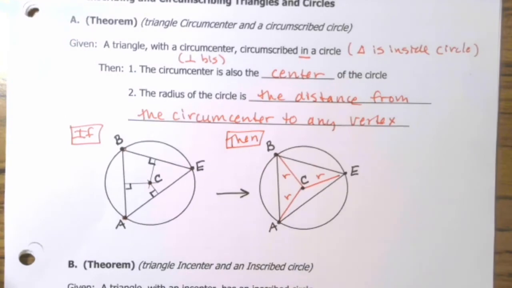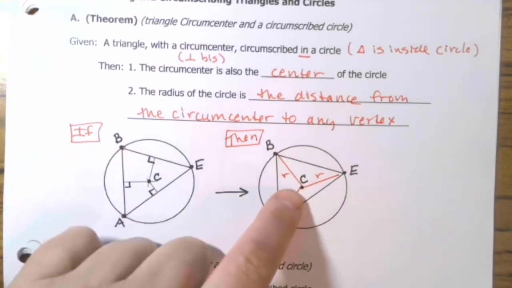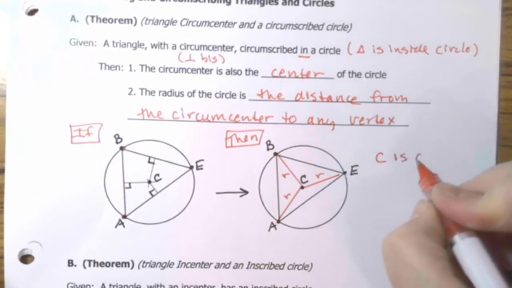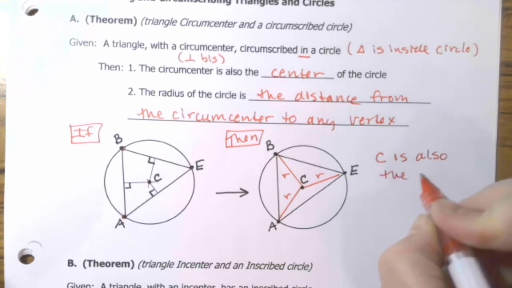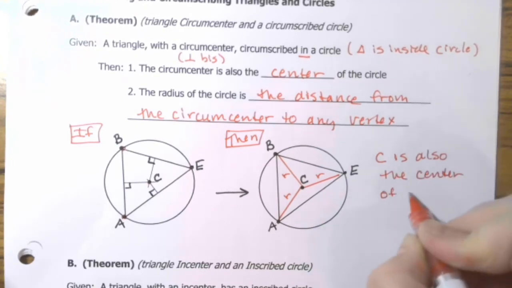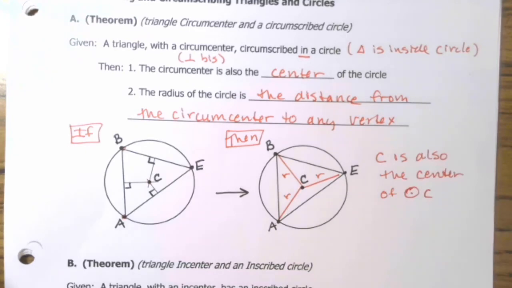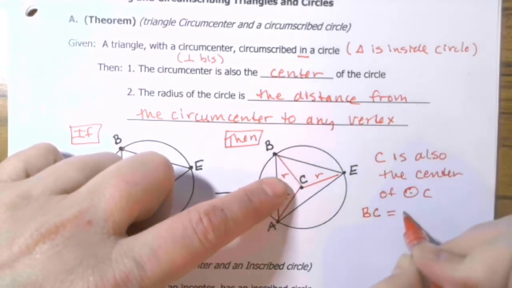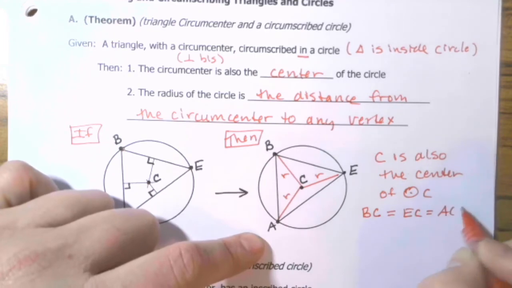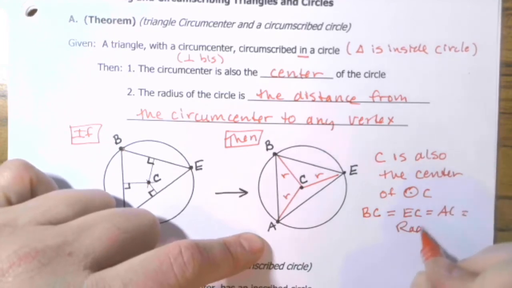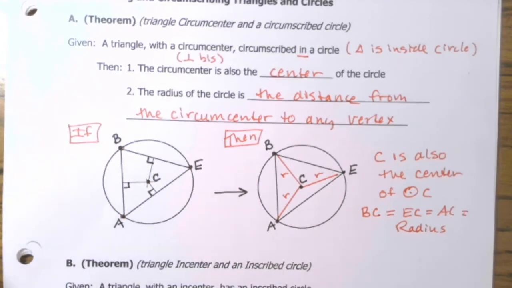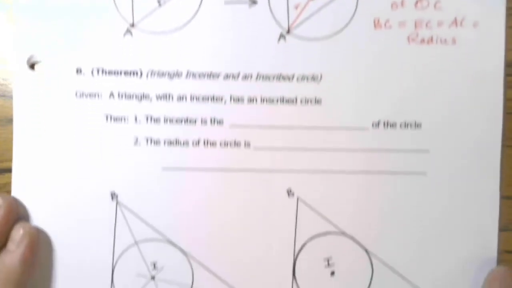So in our then grouping here, we have the circumcenter is the center of the circle. So C is also the center of, and remember how you say circle C, like that. C is also the center of circle C. And because these are radii, B to C is equal to E to C is equal to A to C is equal to the radius, which will be something you'll need to know. All right, that's our first theorem. Now our very last theorem.